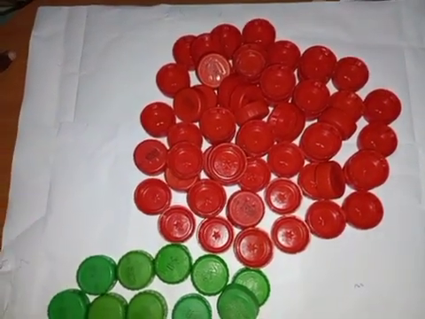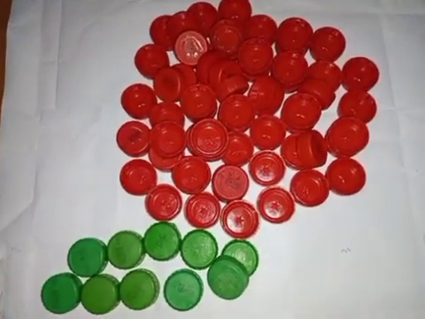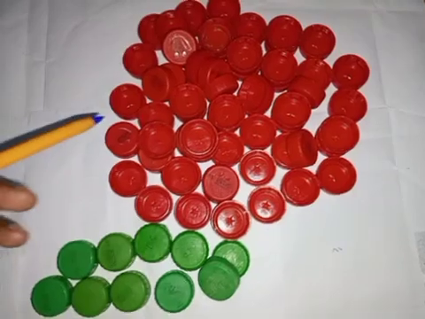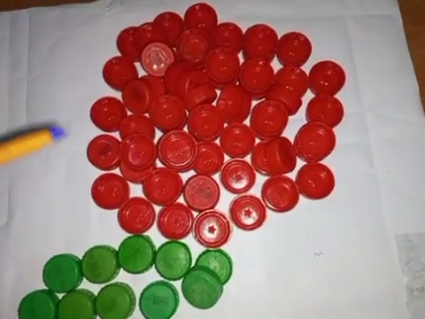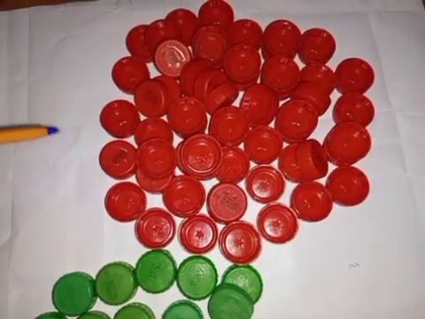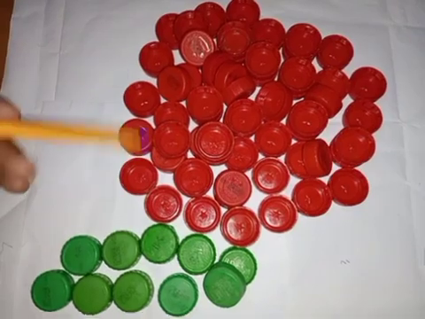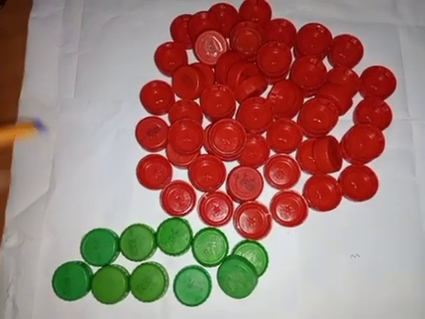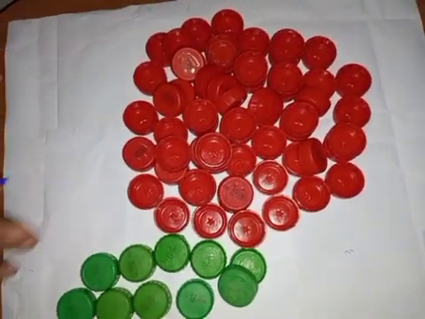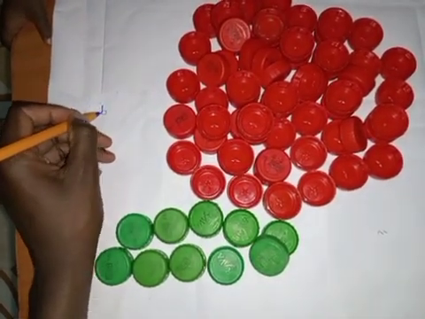Here there are so many red bottle tops with us. Let's say Peter is the one who was using these bottle tops to do some counting. This learner by the name Peter has so many bottle tops. You can call the number of bottle tops B.